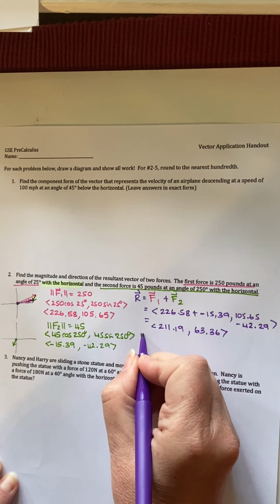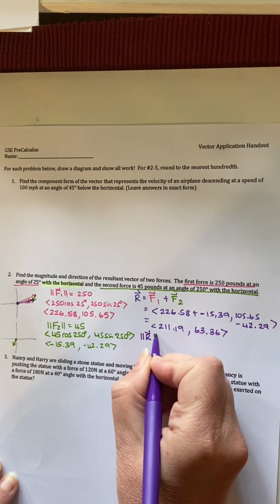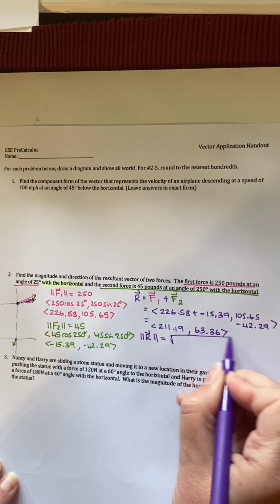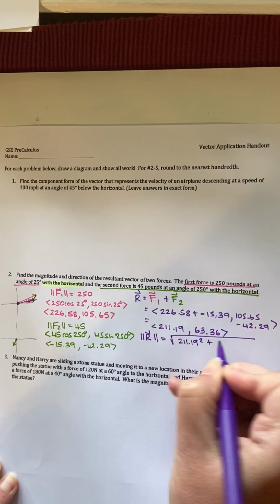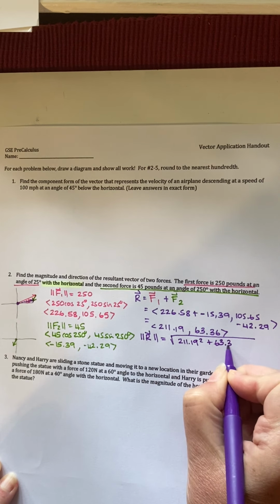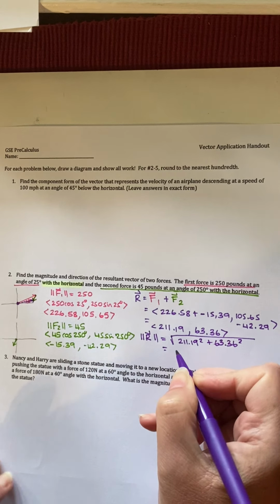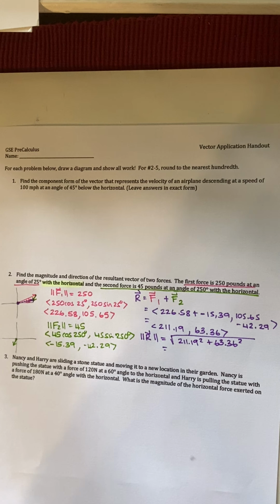So you now need to find the magnitude of the resultant vector, and you do that by taking your two components, x and y, and putting them into the Pythagorean theorem. So you're going to just do 211.19 squared plus 63.36 squared, and take the square root of that.